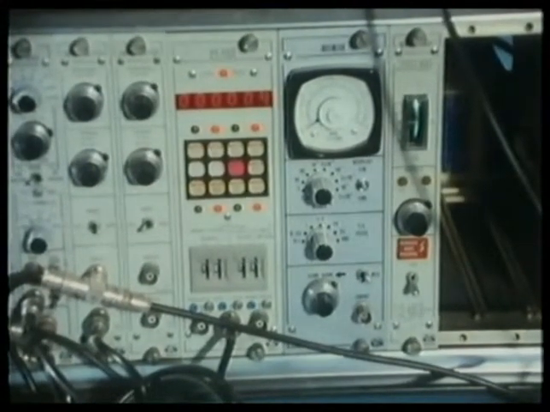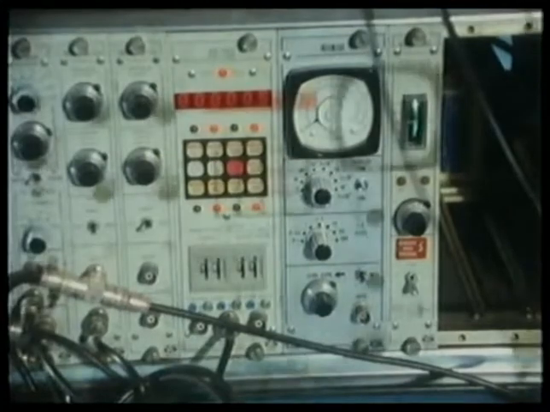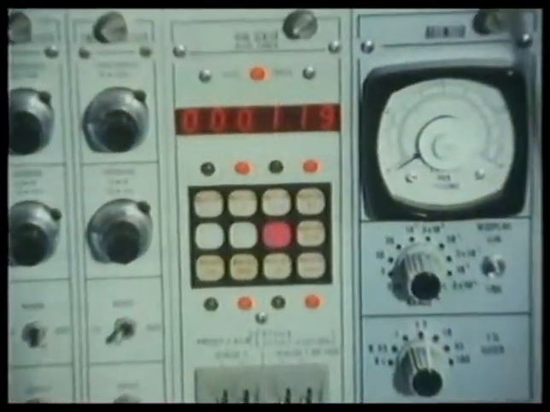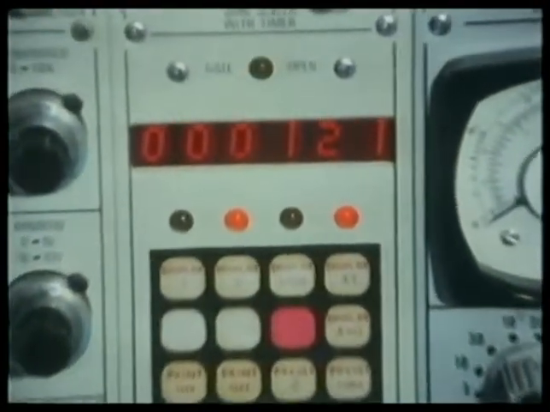From these readings, it's possible to relate the scattering of alpha particles to the atomic numbers of the elements comprising the foils.